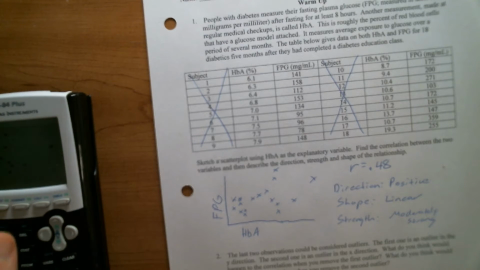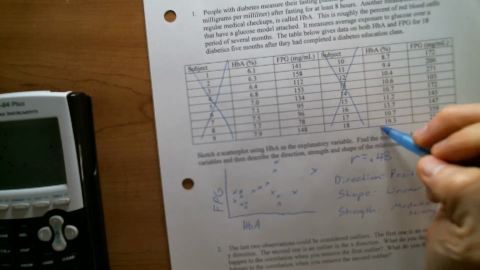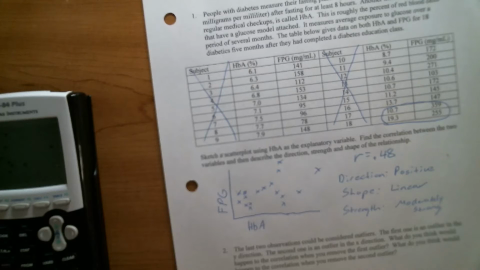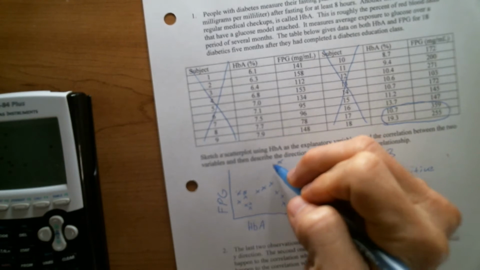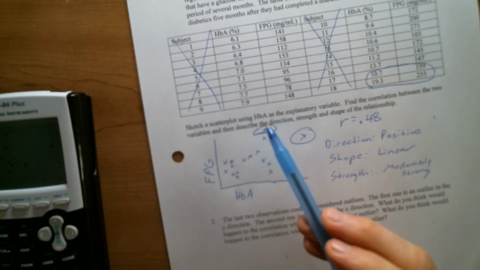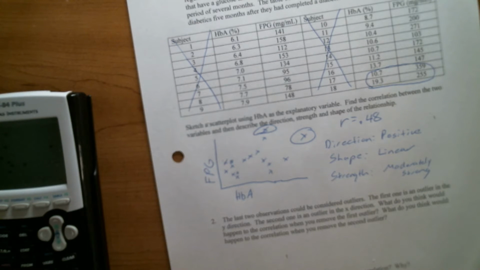All right. Number 2, the last two observations could be considered outliers. So that would be these two right here. We've got the one that's way up here at 359. And then we have the one that's way out horizontally at 19.3. The first one is an outlier in the y direction, the one that's really high. The second one is the outlier in the x direction, the one that's way out to the right. What do you think would happen to the correlation when you remove the first outlier?